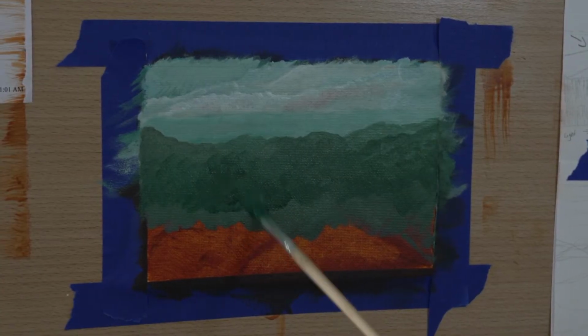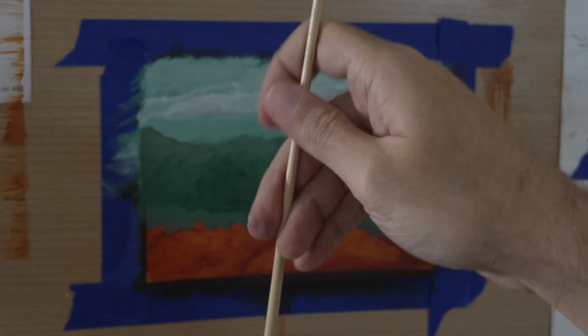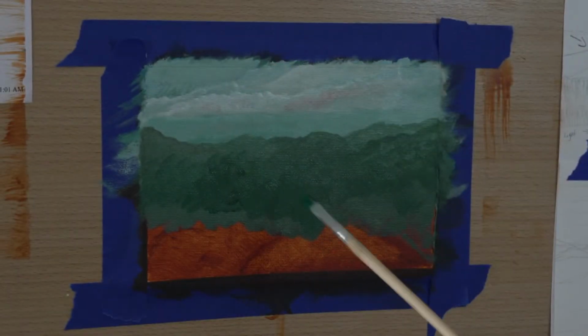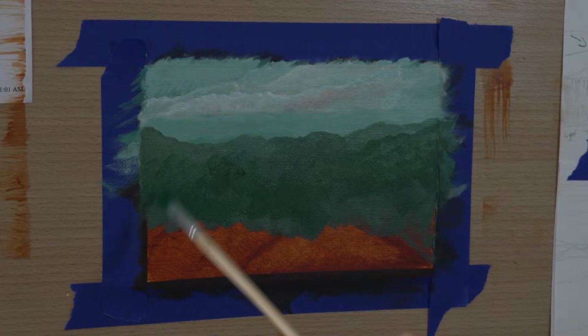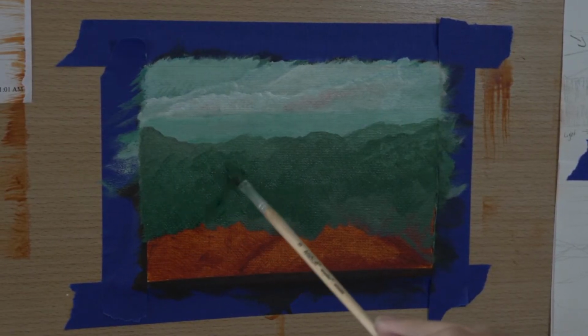And trying to make sure that I'm using the full length of the brush as well, meaning placing my hand much further back on the stick. I paid full price, I might as well use the full length of the brush.